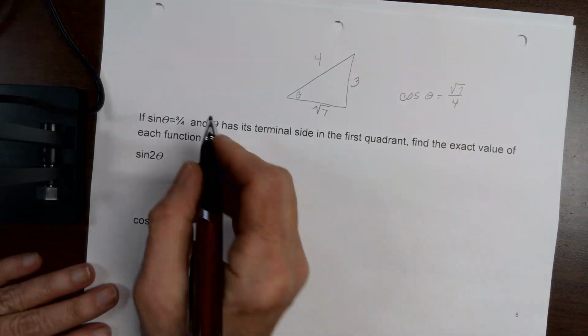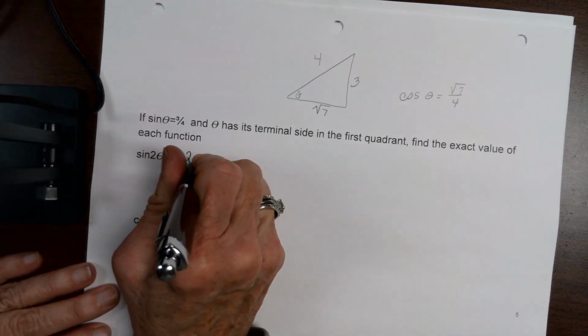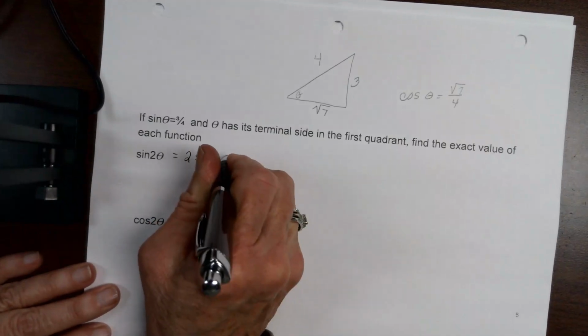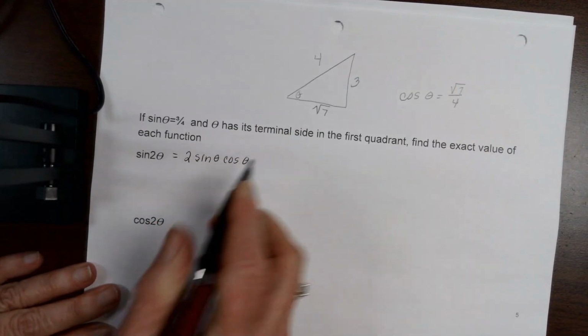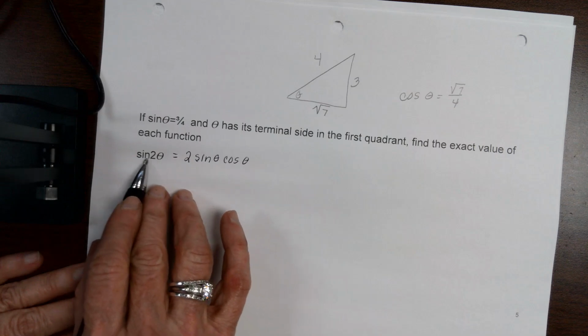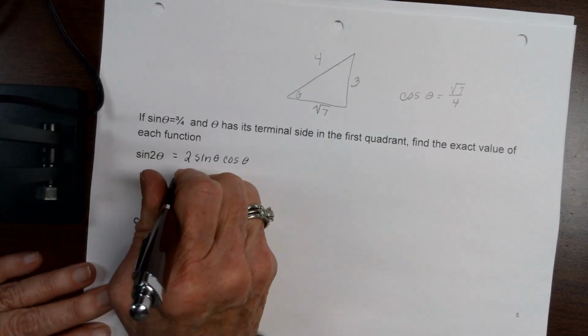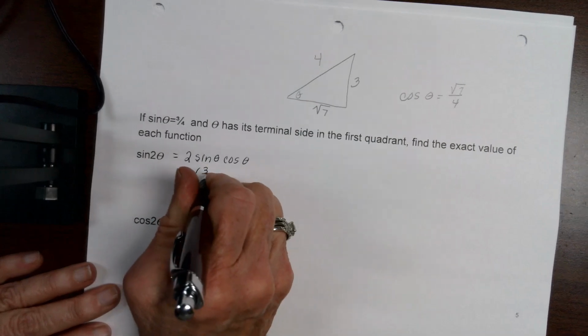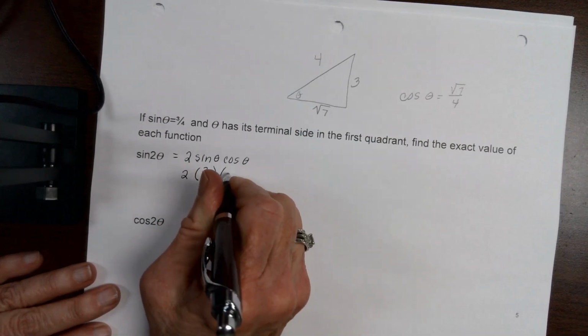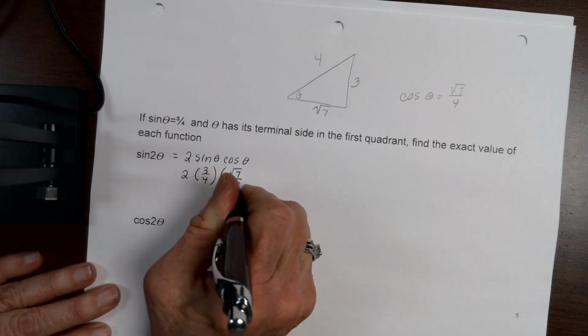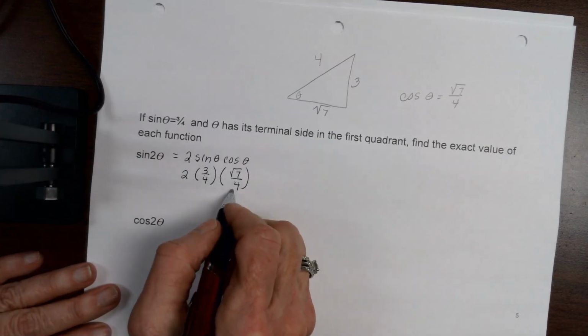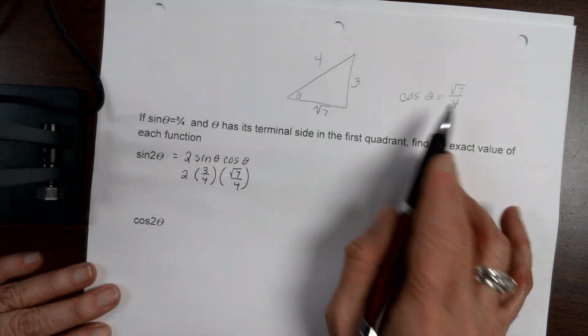I'm running out of lead here, so I'm going to switch to a pen. Okay, so I've got 2 times the sine of theta times the cosine of theta, because that is the identity for the double angle of the sine. So I have 2 times 3/4 times the square root of 7 over 4. This is the sine of theta, this is the cosine.